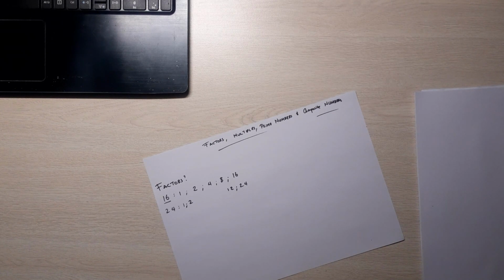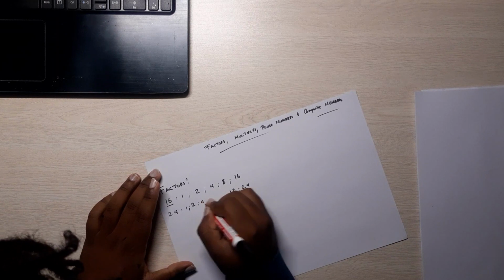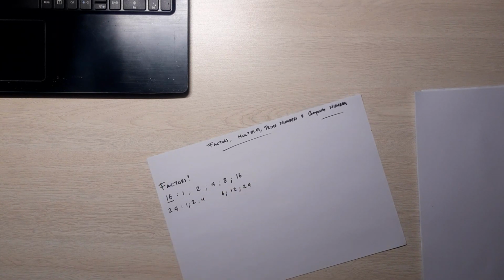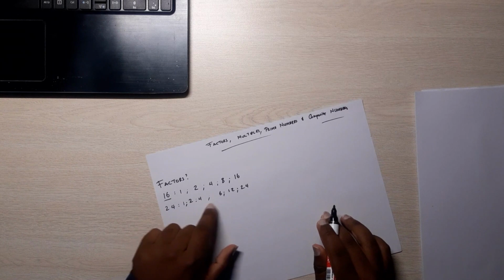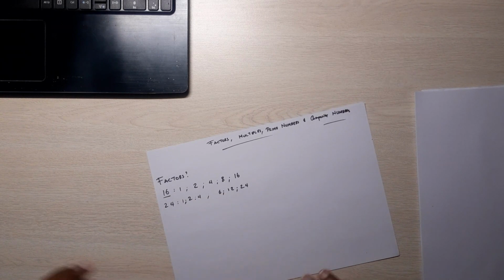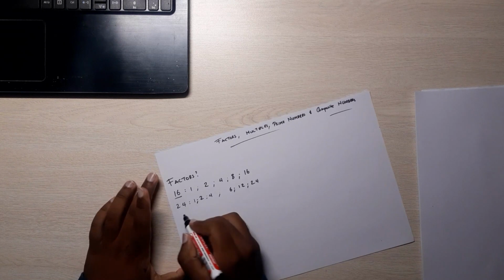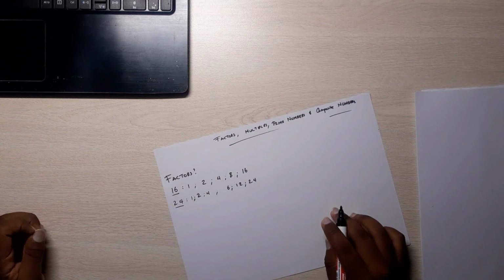How's 4? Yep, 4 and 6. How's 5? No. And then 6. So 1, 2, 4, 6, 12, 24. Those are factors. So factors are numbers that will always be below the number that you are looking for the factor of.